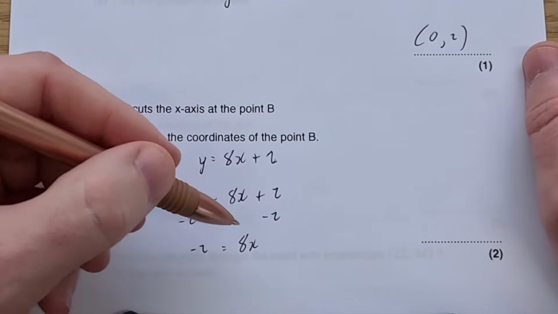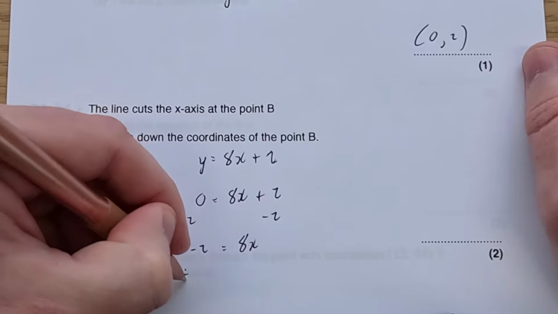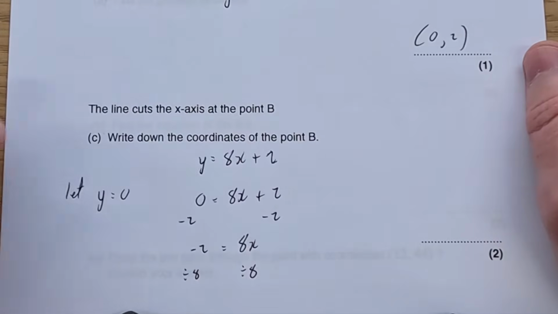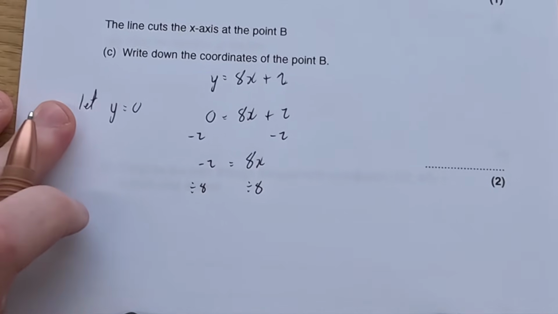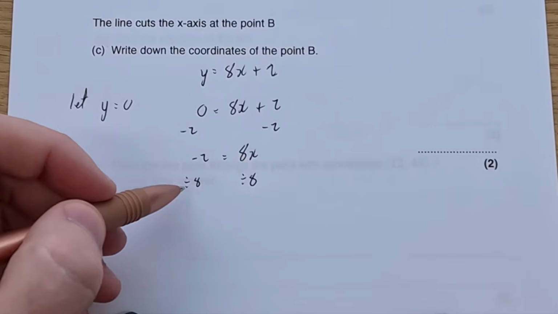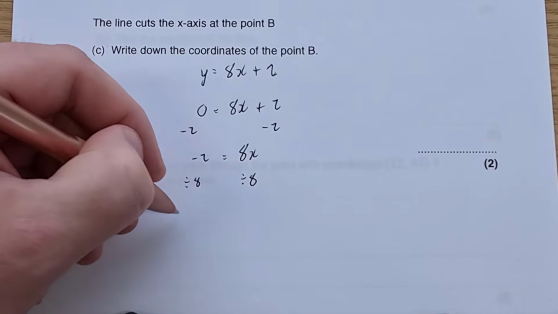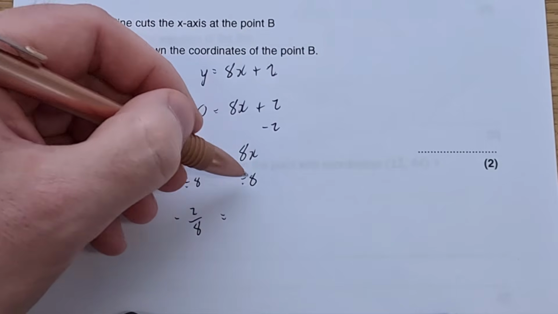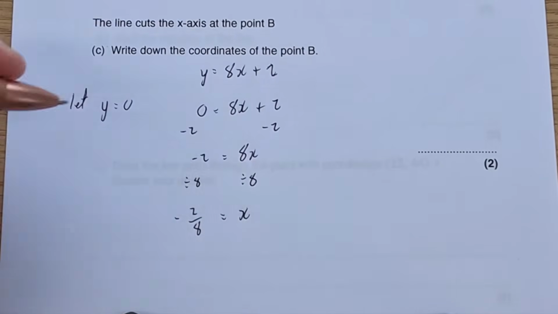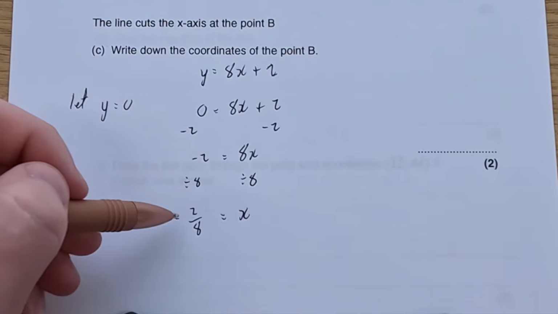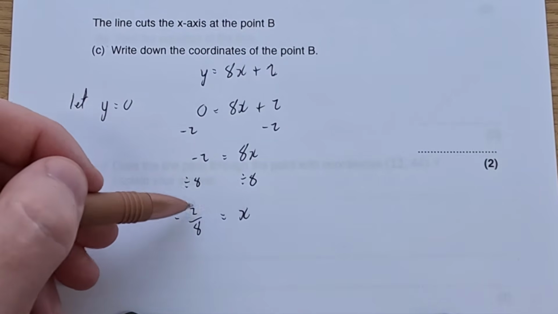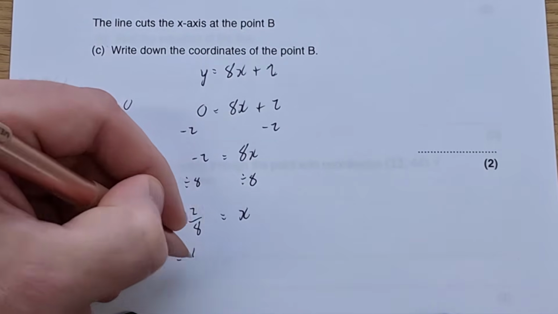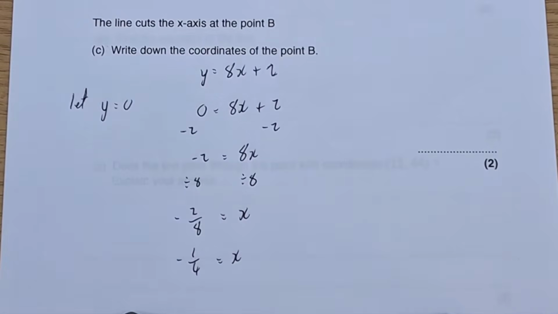We want it just to be x, so we don't want this times by 8 here. So let's divide by 8 and divide by 8. Then we're going to have minus 2 divided by 8, and I can just write that as a fraction. On the right-hand side, we've got 8x divided by 8, that's just going to be equal to x. Now minus 2 over 8, we can cancel that down. That'll be minus a quarter. So x is equal to minus a quarter.